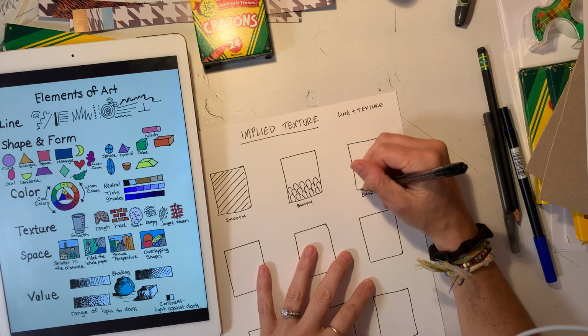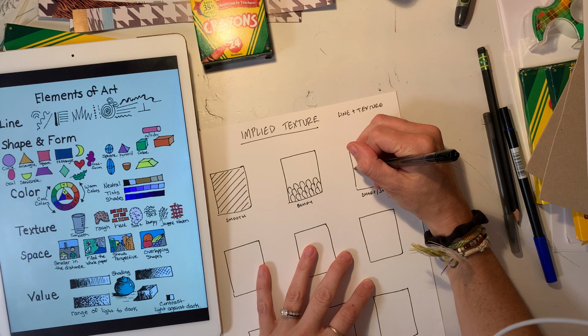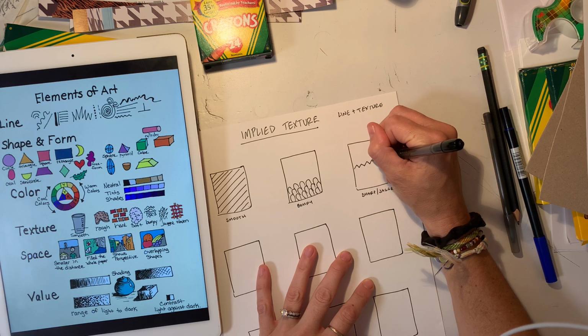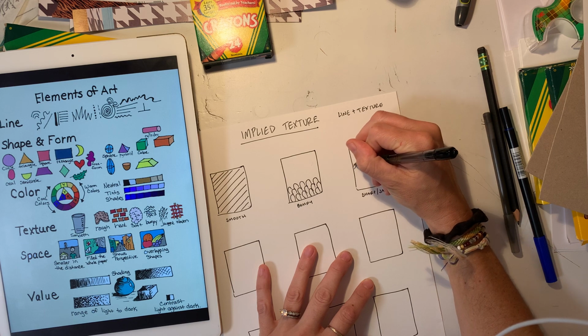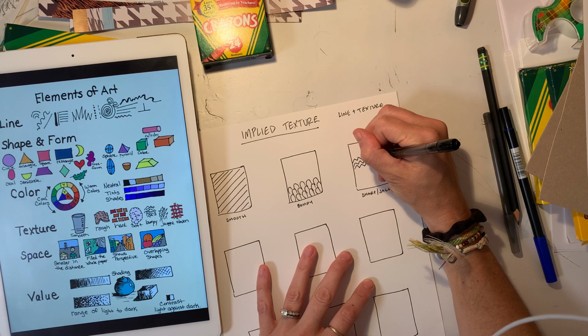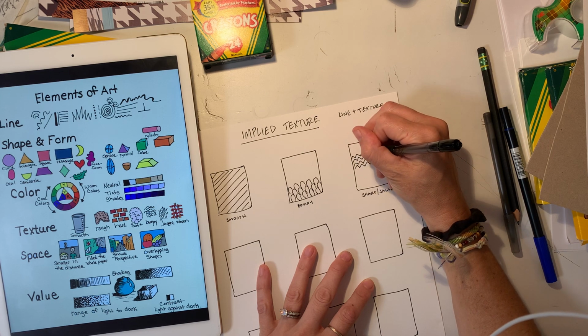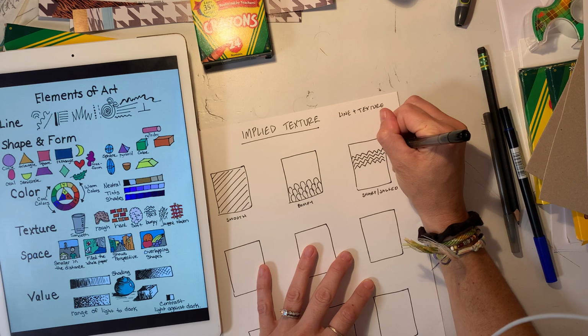So maybe I'm going to do 2 different interpretations of it. So just kind of jagged. Use some zigzags. I want something with a sharp corner to it. That's what I think of when I think of something that's jagged, sharp.